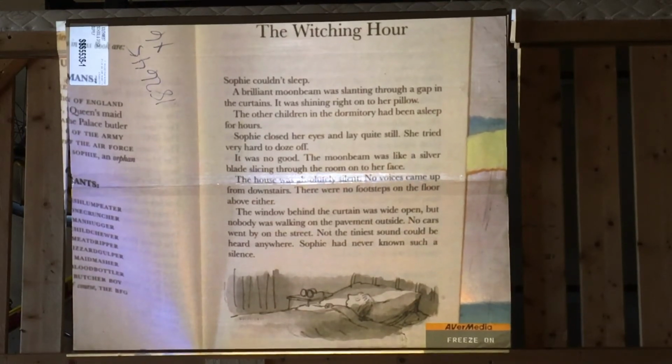Sophie couldn't sleep. A brilliant moonbeam was slanting through a gap in the curtains. It was shining right on her pillow. I'll say that again. A brilliant moonbeam was slanting through a gap in the curtains. It was shining right onto her pillow.